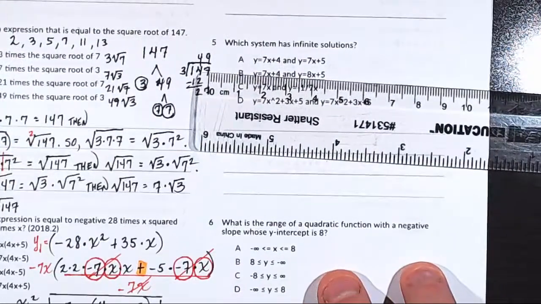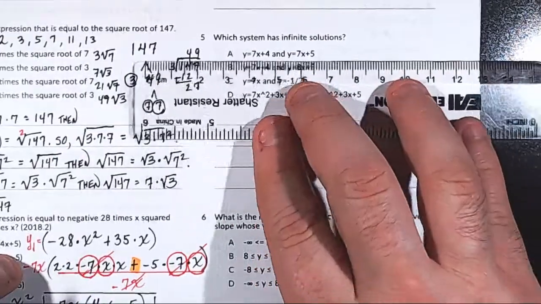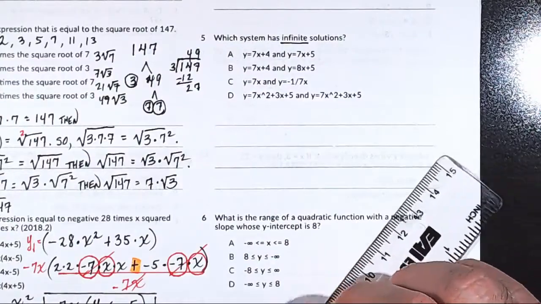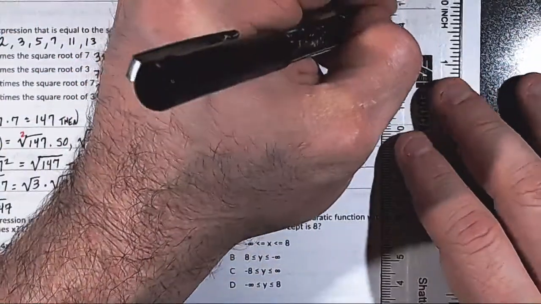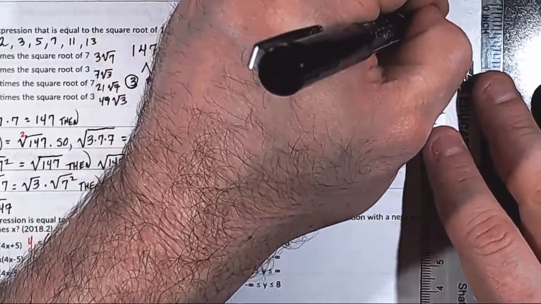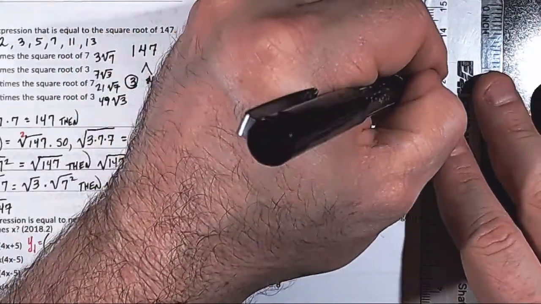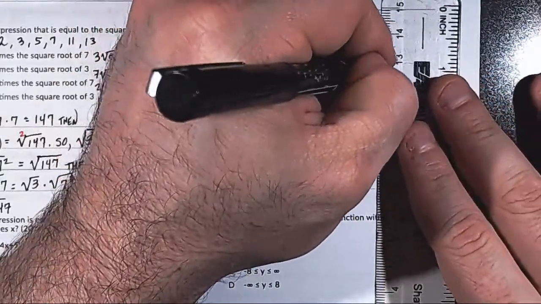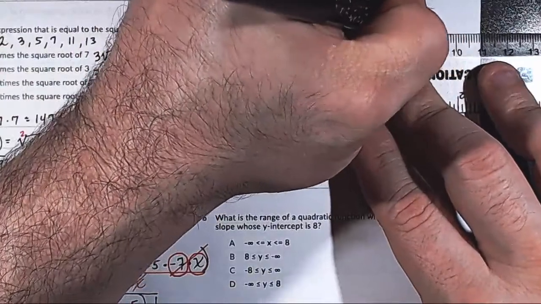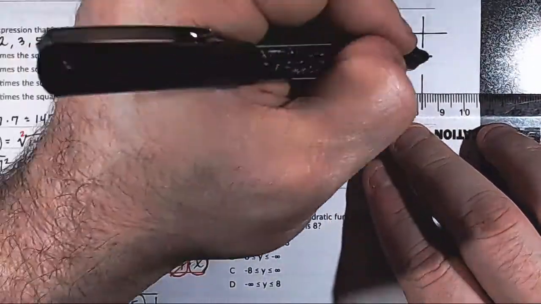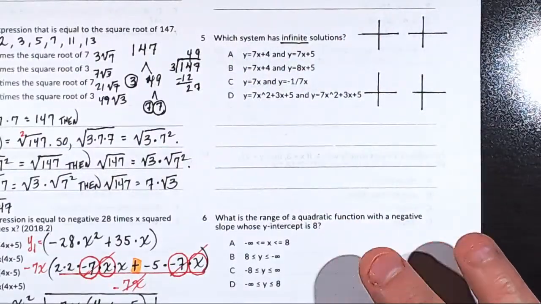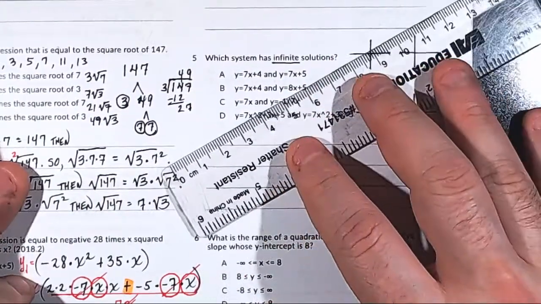Number 5, which system has infinite solutions? The key here is to know what infinite solution means. So here are some possible solutions. I'm going to draw these little tiny graphs. Let me come in here with my red pen.